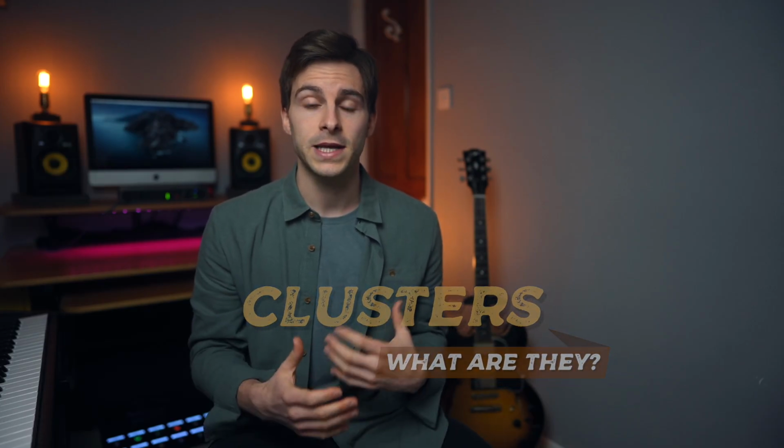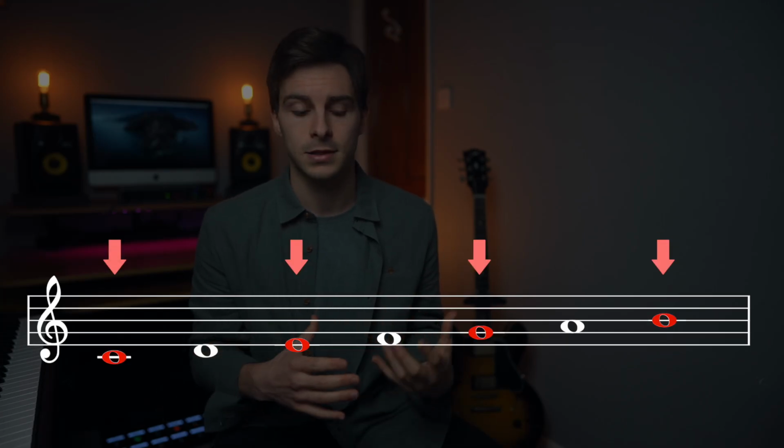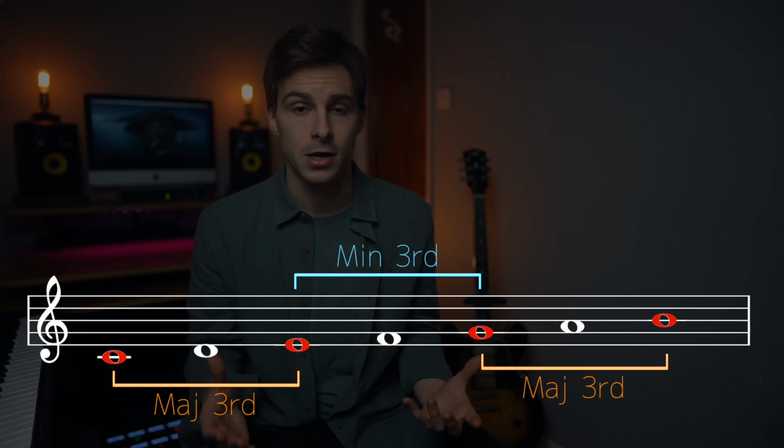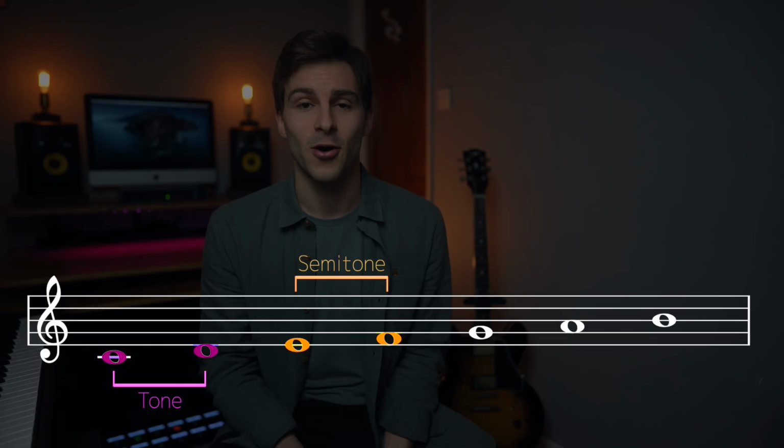So first things first, what are clusters? Put simply, it's basically when we have a collection of notes within a chord that are either a semitone apart or a tone apart. Chords are typically constructed by stacking thirds, and depending on the scale, both minor and major thirds are used through this diatonic harmonization. A minor third is the distance of 3 semitones, and a major third is the distance of 4 semitones. So if we have 2 or more notes next to each other which are less than that, so either a semitone or even a tone, which is the distance of 2 semitones, then we are making use of a cluster.